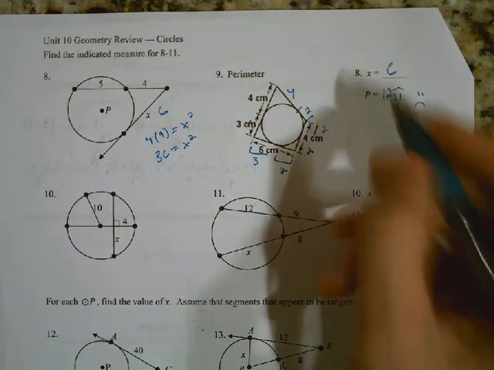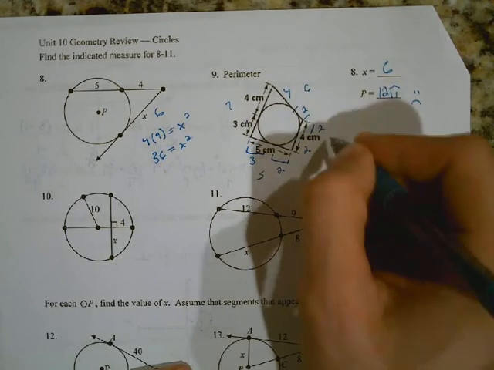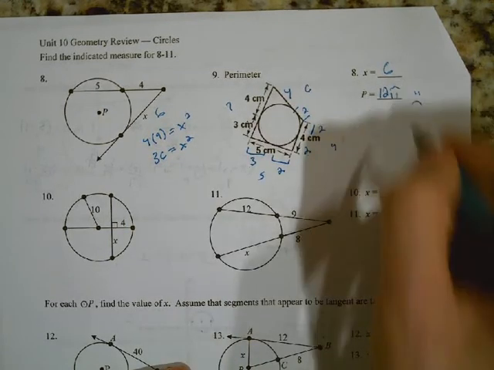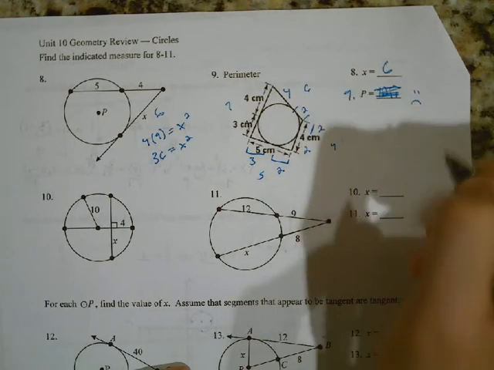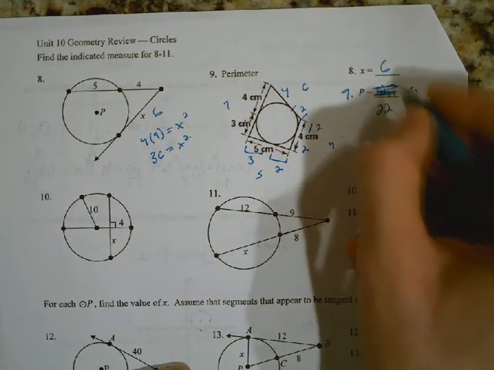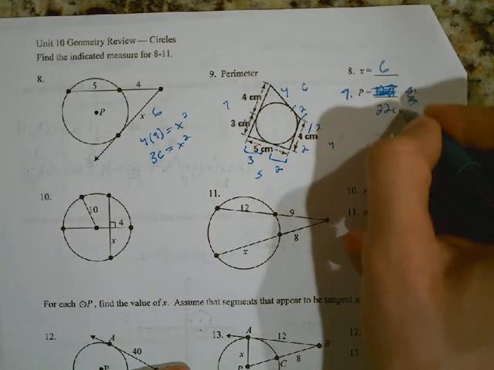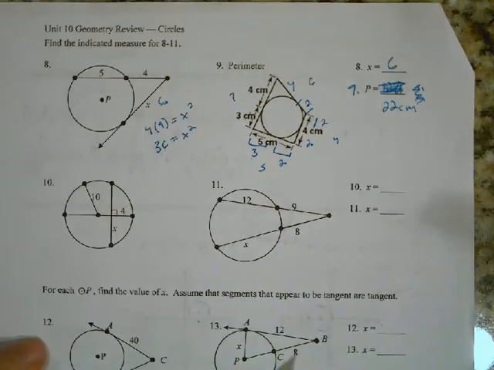Now we can go and find the perimeter. So I've got a 5, 7, 6, and 4. 6 and 4 is 10. 5 and 7 is 12. Looks like this is question number 9, and the perimeter is going to be 22. That's what was going on here. I just forgot the 9. Now I feel silly, but we've answered the question.